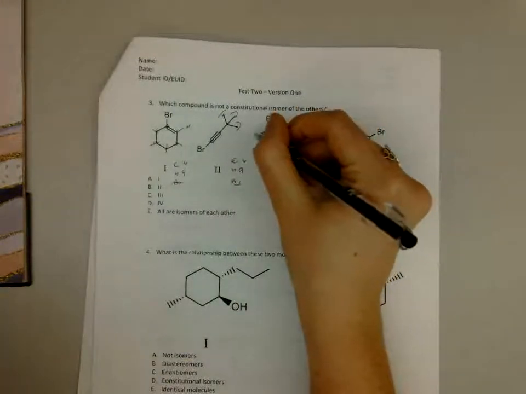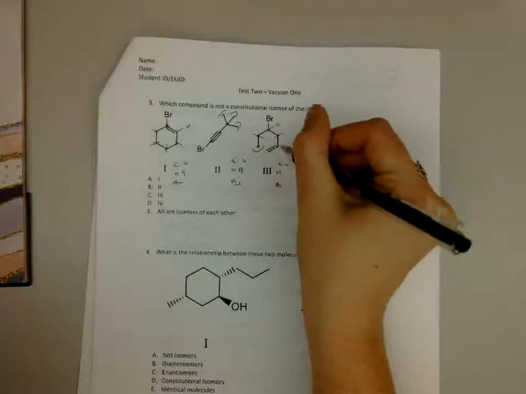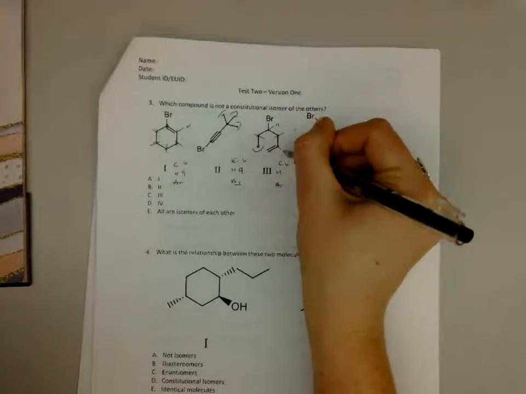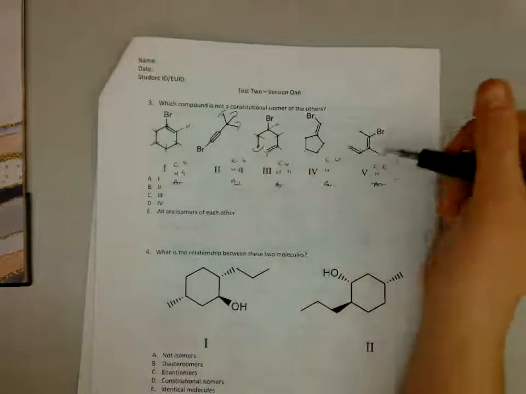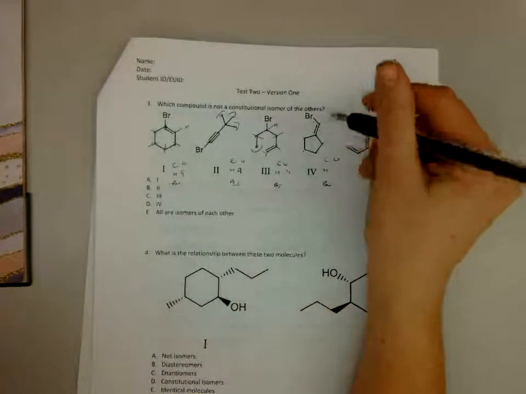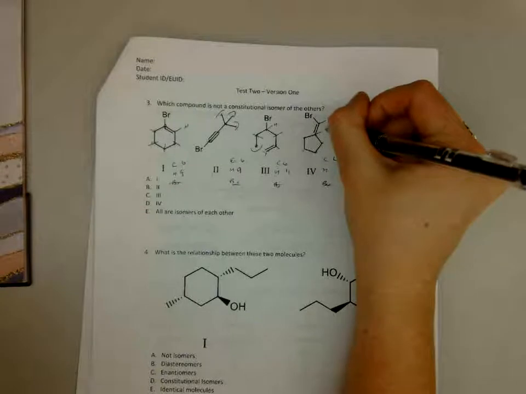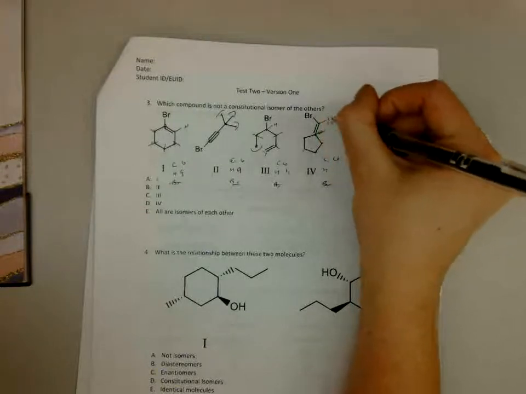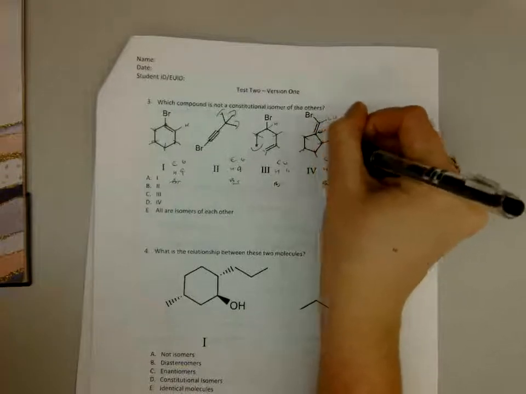This has 1, 2, 3, 4, 5, 6, 7, 8, 9, 10, 11. This has 11. So that leaves me a question mark in my mind. I don't think that's a constitutional isomer of these two. Let's see. 1, 2, 3, 4. So 1 right there. 2, 3, 4, 5, 6, 7, 8, 9.